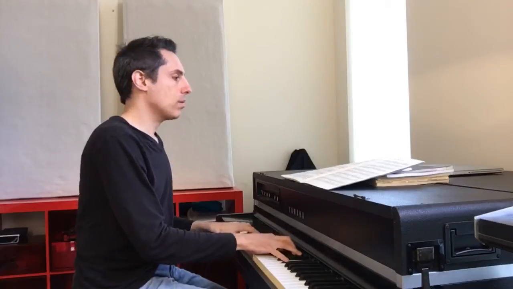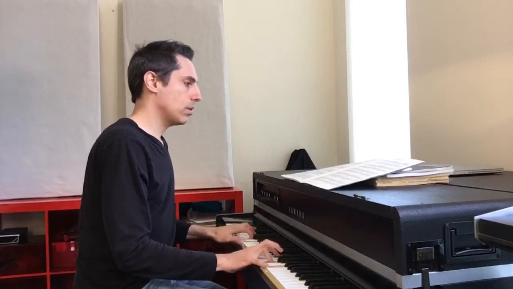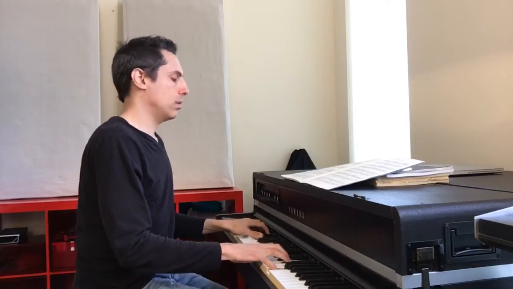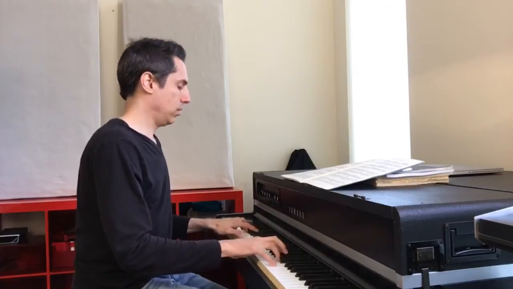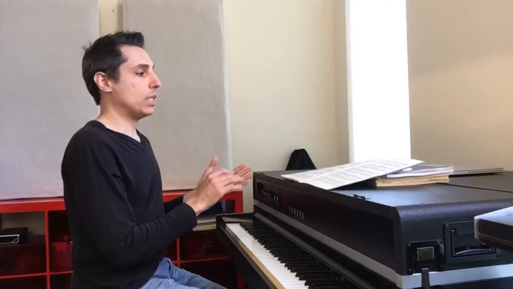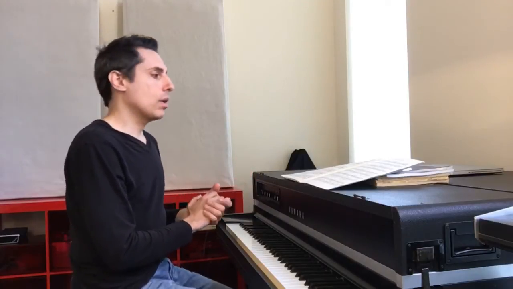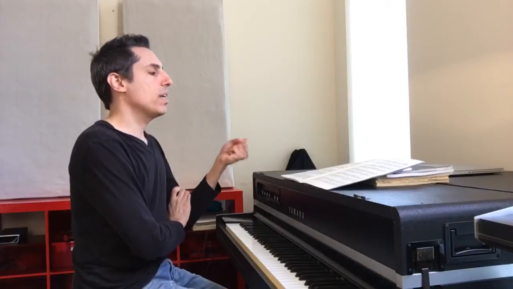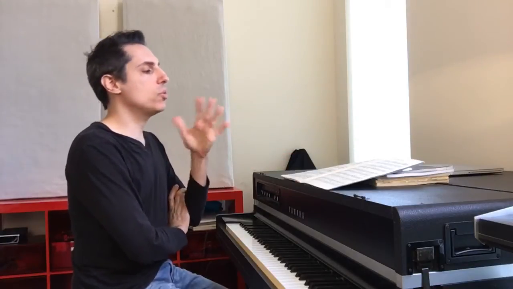piece, four measures of music, and let's see, 2, 4, so 8, 16, 24, about 32, about 40 different notes just were played, right?